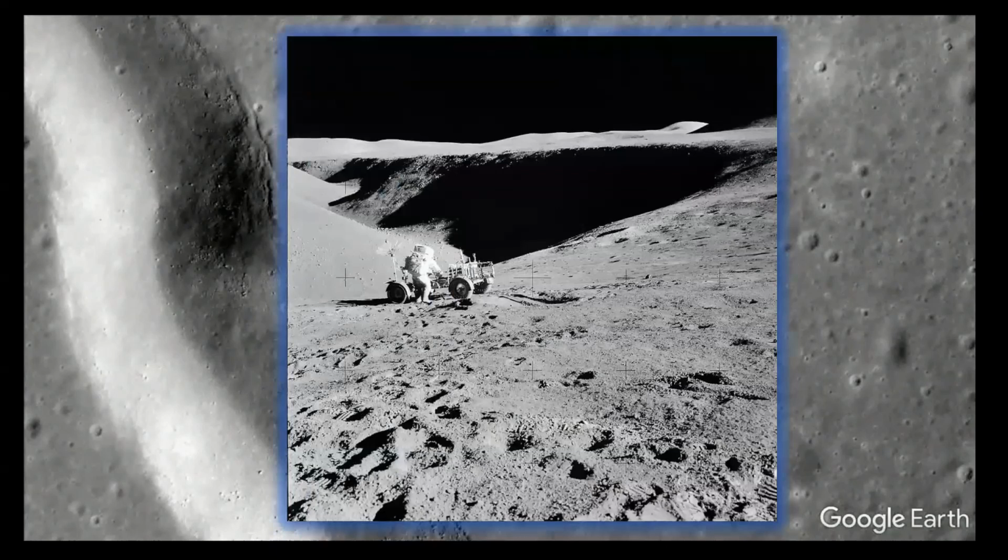Now, if it was your job to drive a heavy car around on the surface of the moon, how safe would you feel driving right along the rim here? I think if it was me, I'd want to back up a little bit.